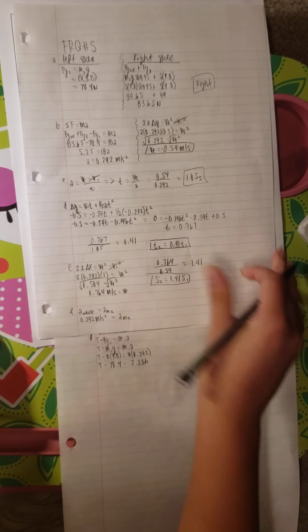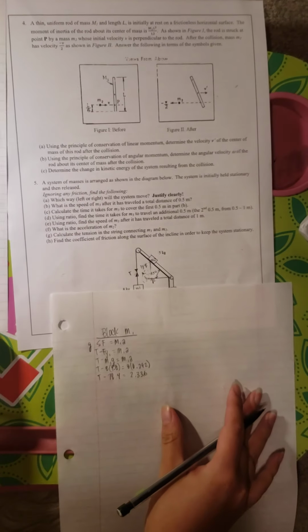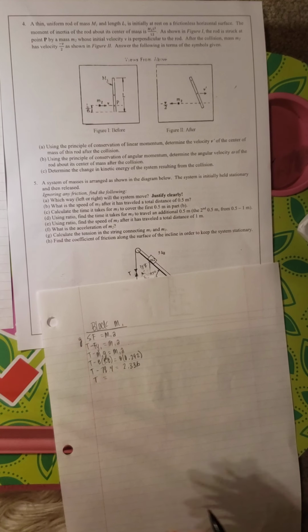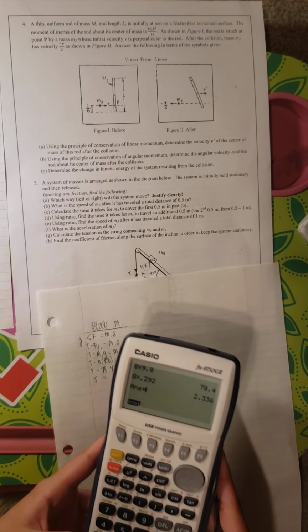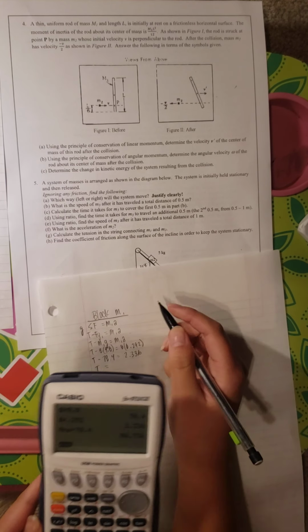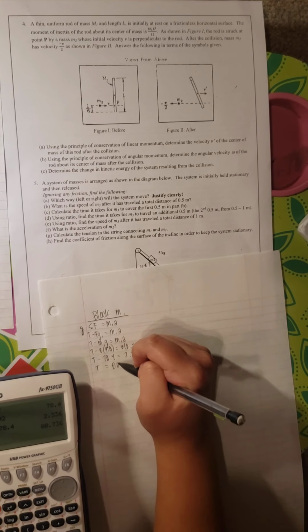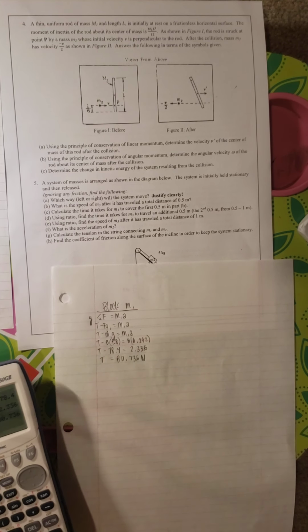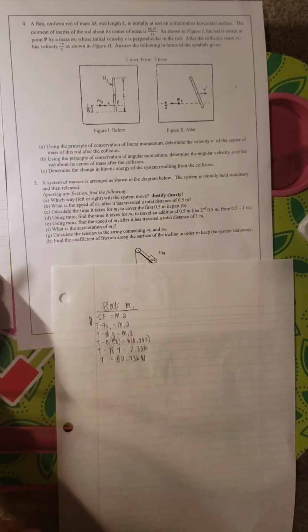We're solving for tension, so we can move this over and add it, and you find that tension is equal to 80.736 newtons.